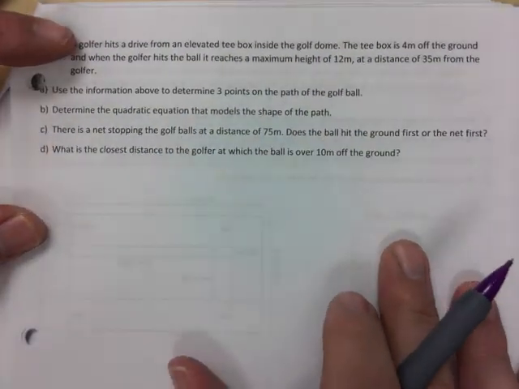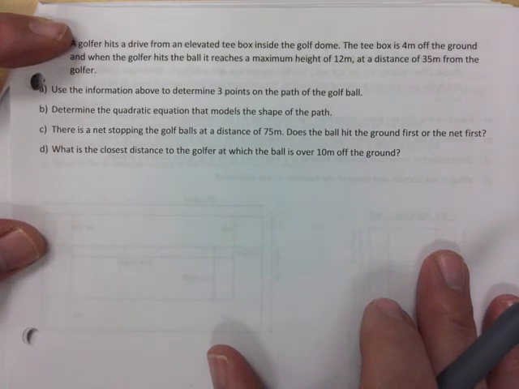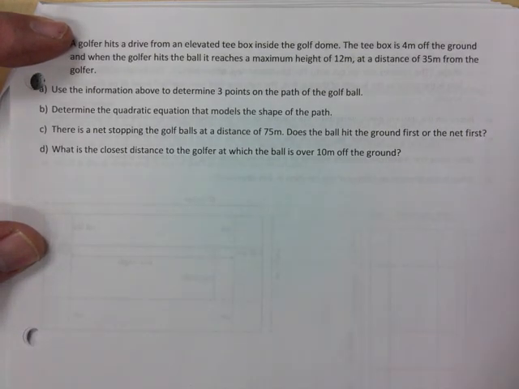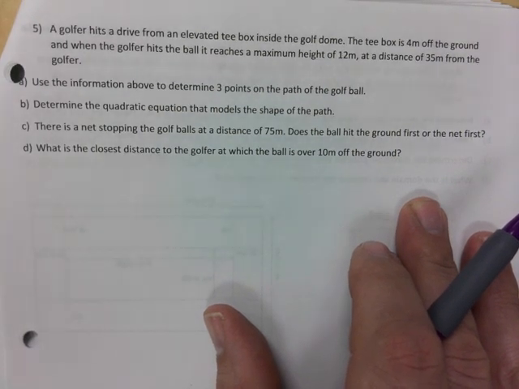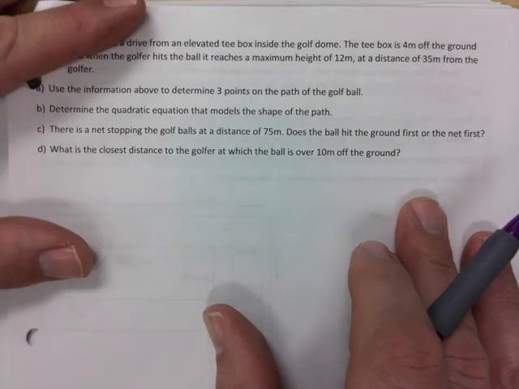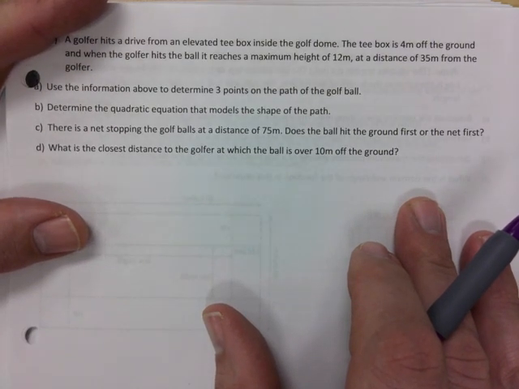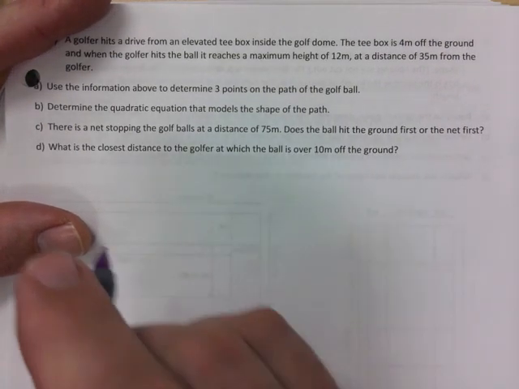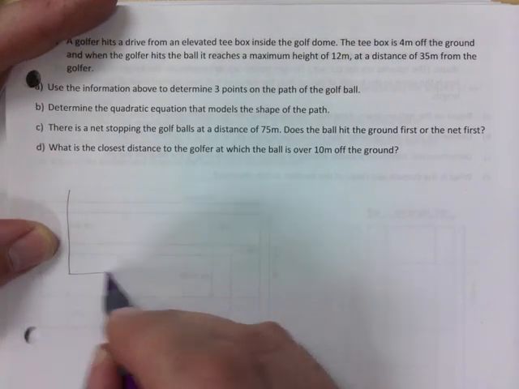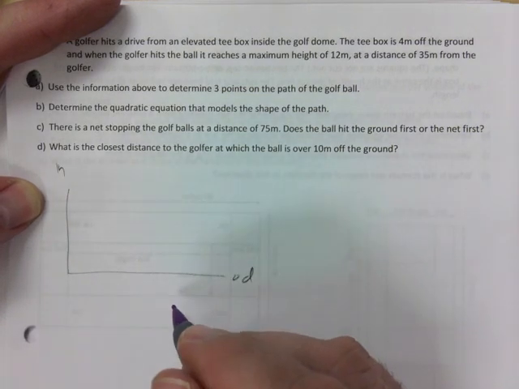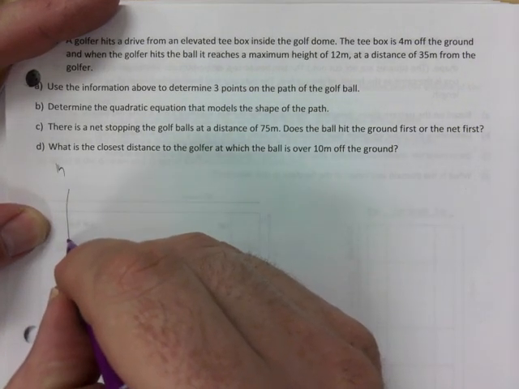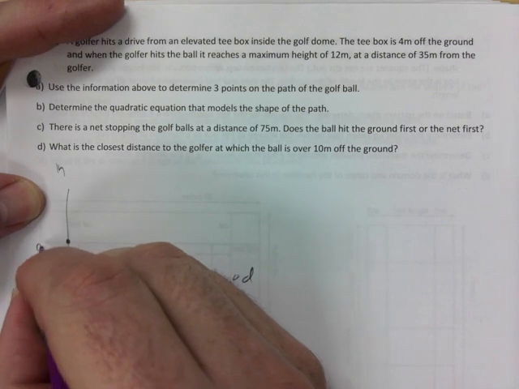Golfer hits a drive from an elevated tee box inside the golf dome. The tee box is 4 meters off the ground, and when the golfer hits the ball, it reaches a maximum height of 12 meters at a distance of 35 meters from the golfer. So again, it's distance and height, right? Use information to determine 3 points on the path of the golf ball. So distance and height, right? And we know that we're not on the ground, we're off the ground. That's 0, 4 here.